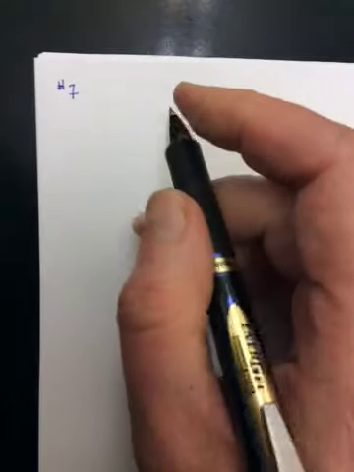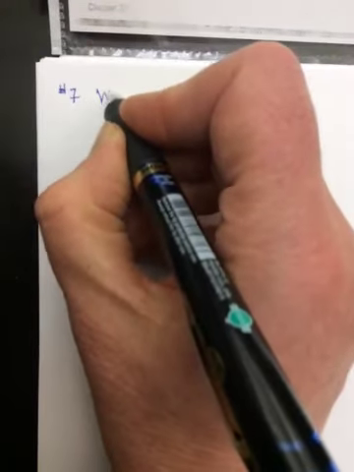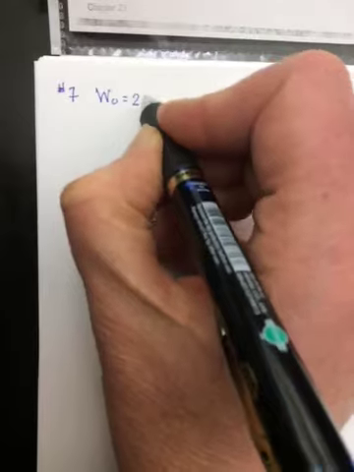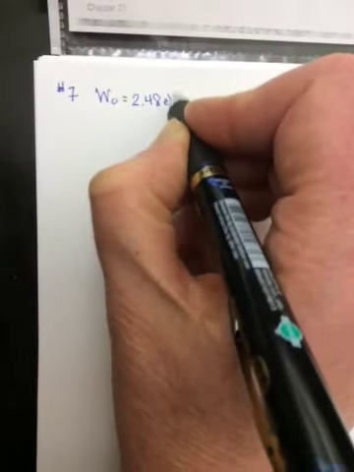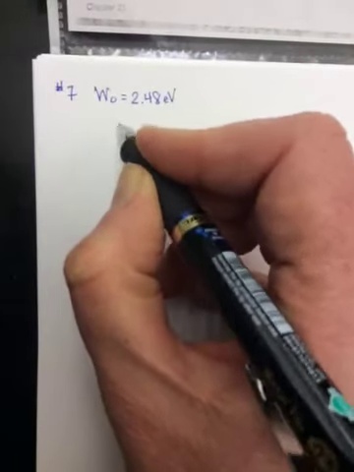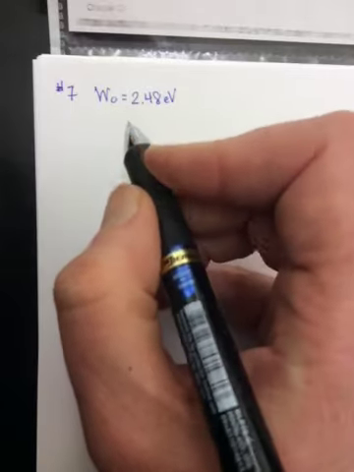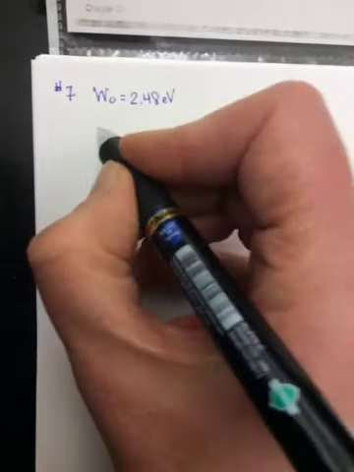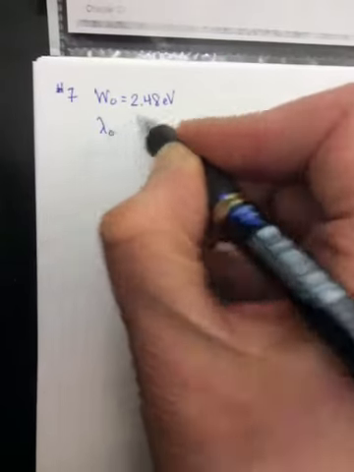Okay, I asked you to do on page 570, numbers 7 to 11. Number 7: barium has a work function of 2.48 electron volts. So WO is equal to 2.48 electron volts. What is the longest wavelength of light that will cause electrons to be emitted? So we're looking for lambda O.